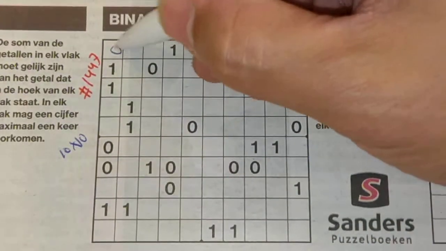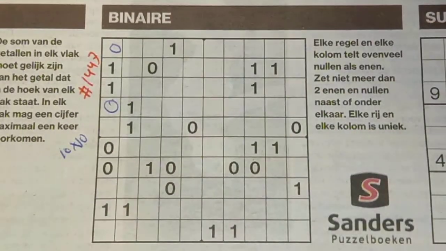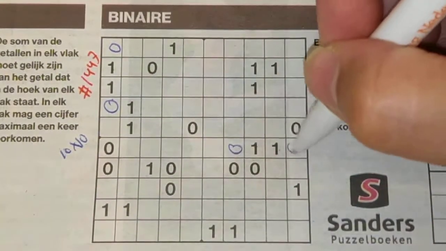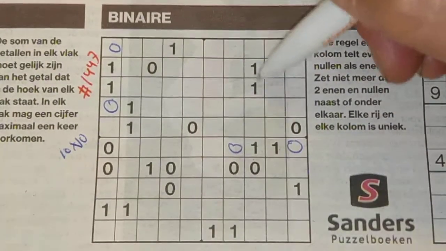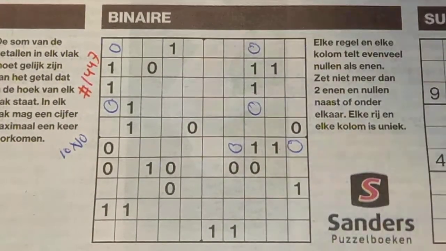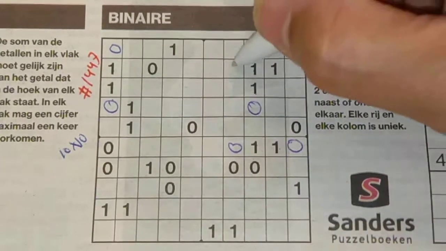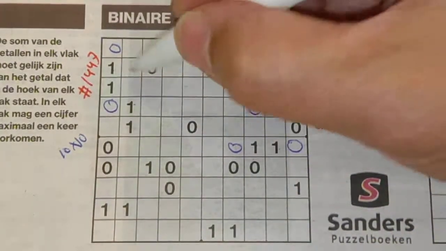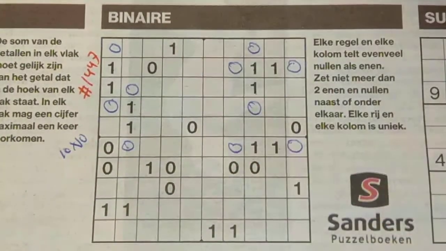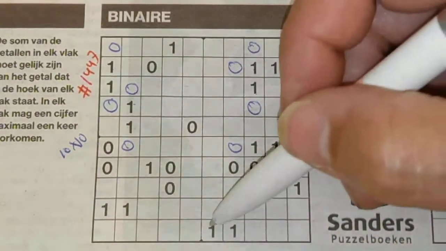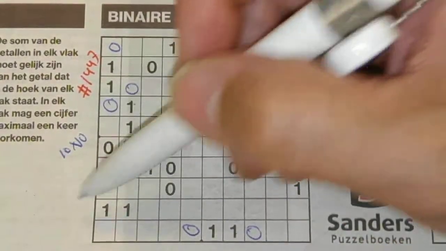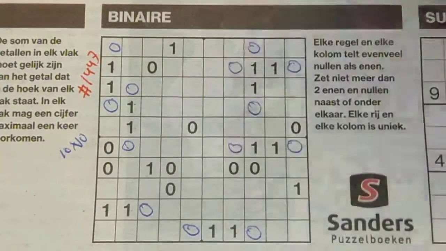Double one, here an O, and then O. Double one, here an O, then O. Double one, here an O, then O. Double one, here an O, then O.